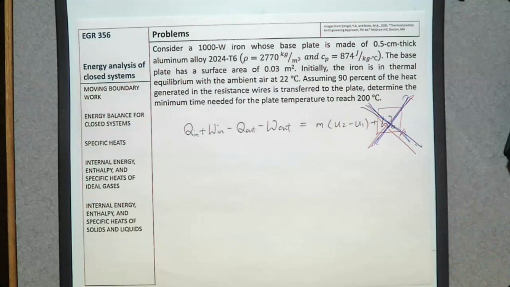What is the amount of heat transfer from the resistance wire? The resistance wire has a rating of 1000 watts. That means the resistance wire is going to create 1000 joules per second. So every second it's going to create 1000 joules.